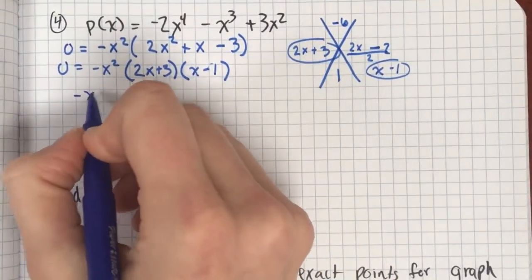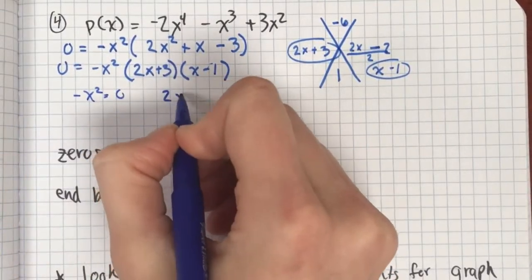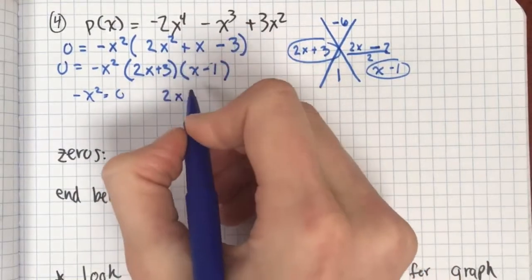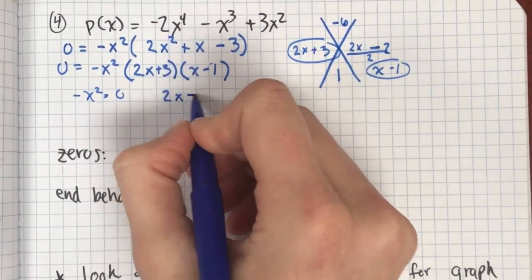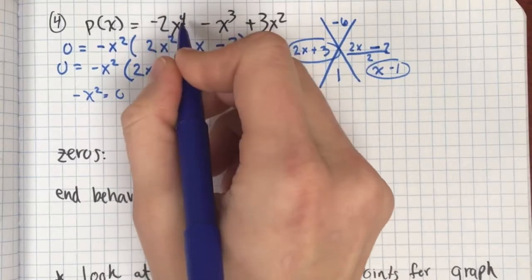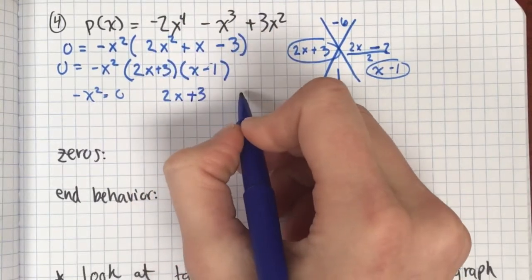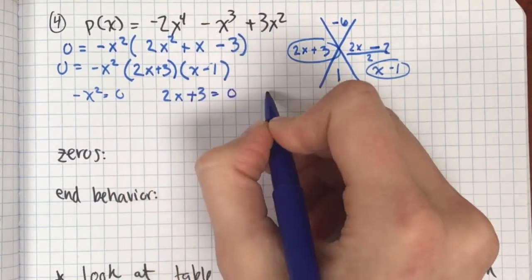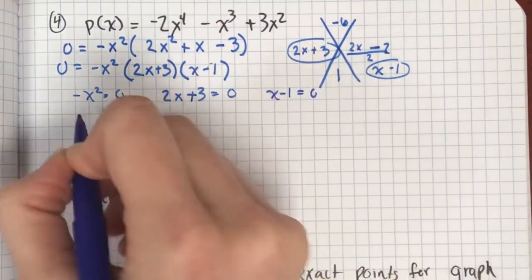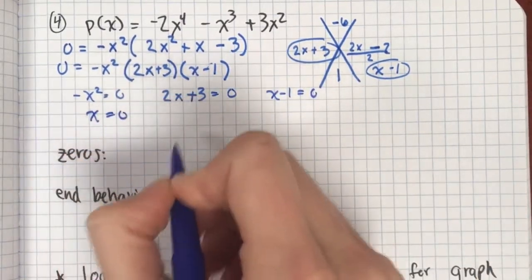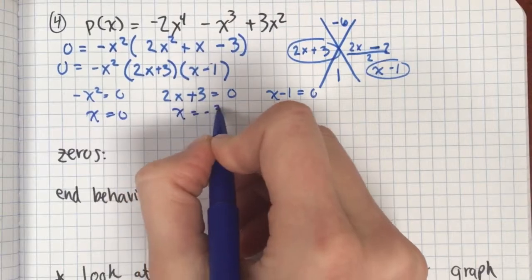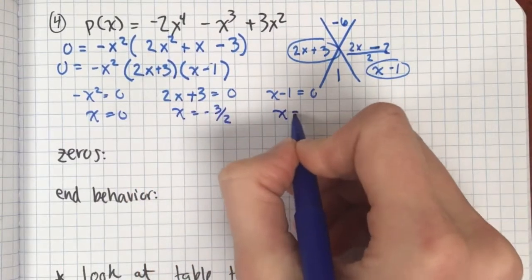So if I set each one of those equal to 0, I can find my zeros. I've got to find 4 zeros because it's a degree of 4. So here I've got x equals 0, x equals negative 3 halves, and x equals 1.